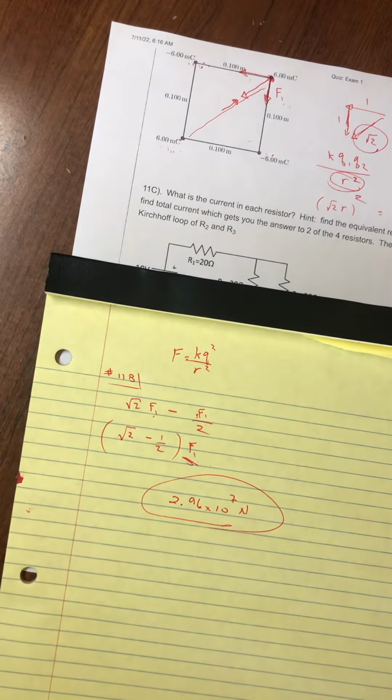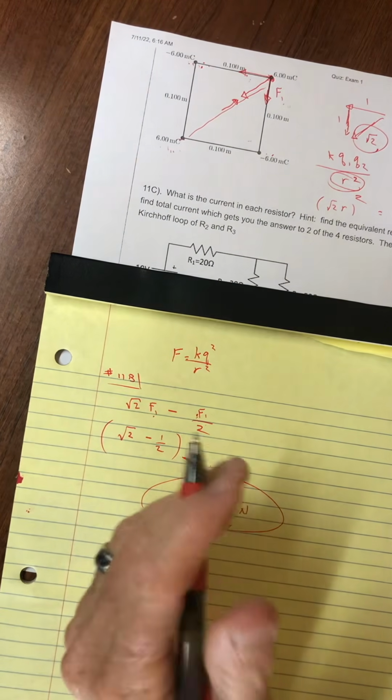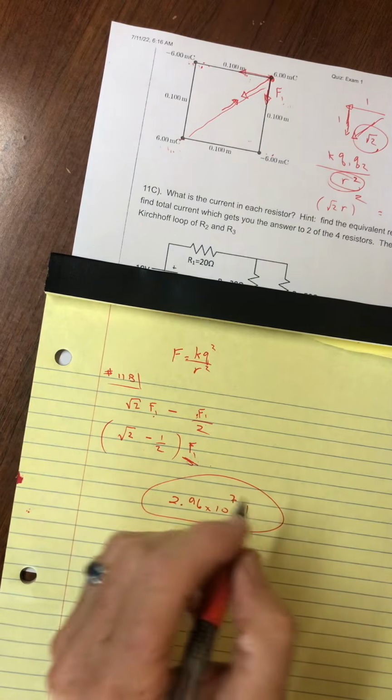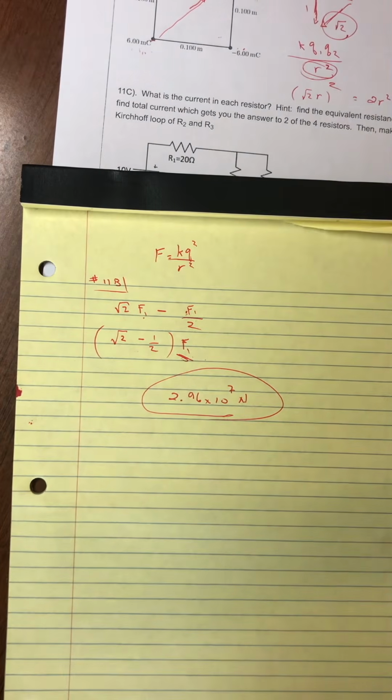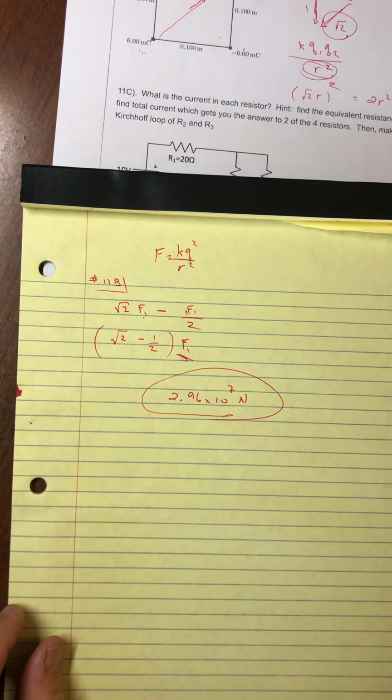Yay! And kind of along the diagonal. Yeah, I'll just use words here and say, yeah. Hopefully you say or write out diagonal or something to that effect.